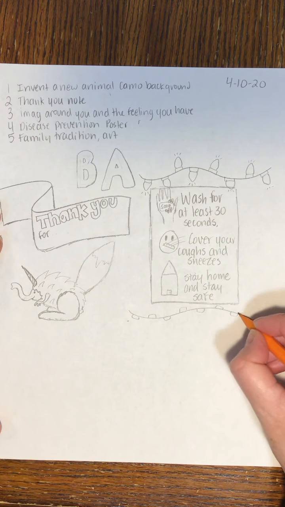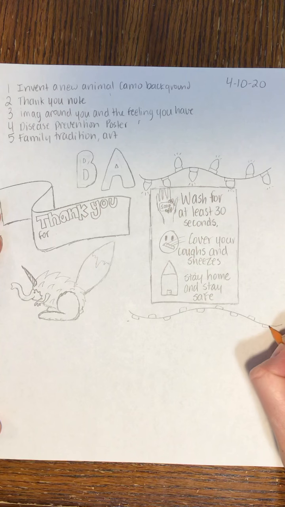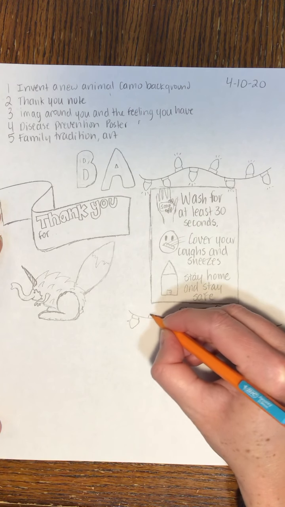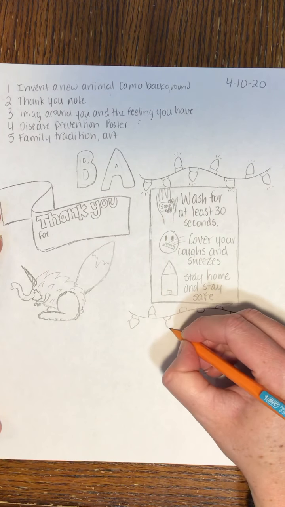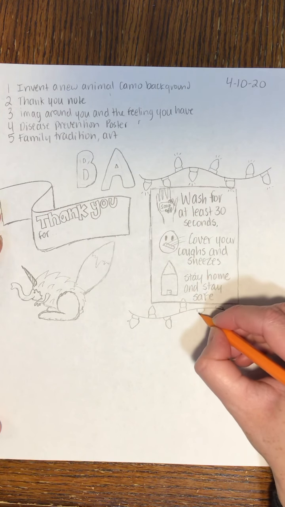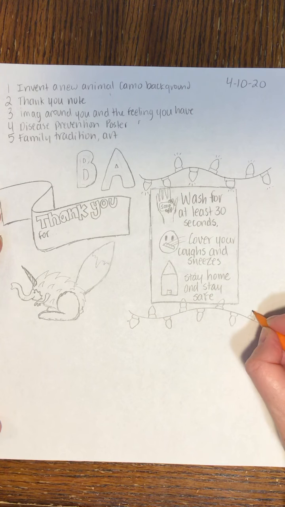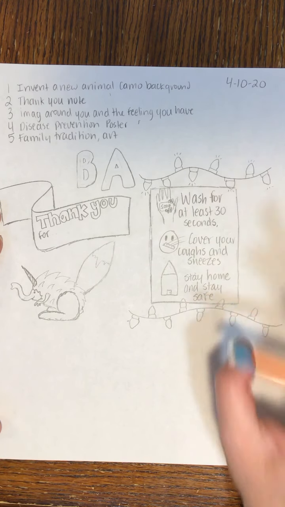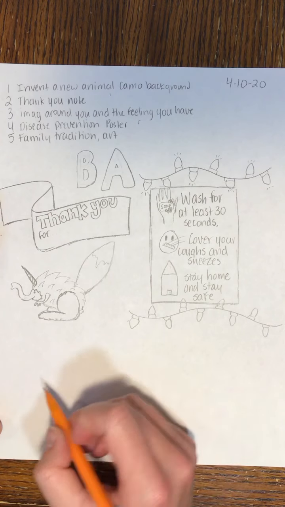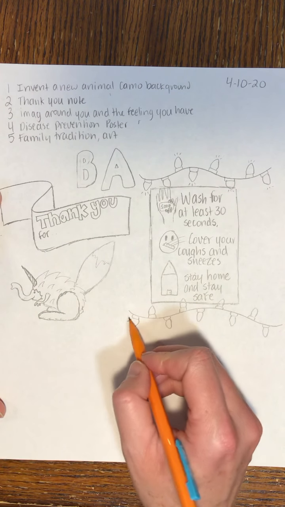In fourth grade, as I'm finishing up drawing my Christmas lights, a few other things you could focus on with your poster. You could do heart disease prevention, which would include like exercising and eating right. If you wanted to focus on like skin cancer prevention, you could talk about wearing sunscreen or making sure you limit your time in the sun during the hottest months of the year.